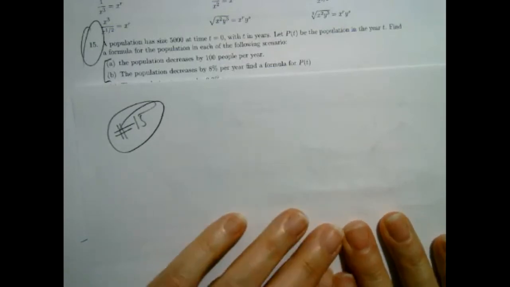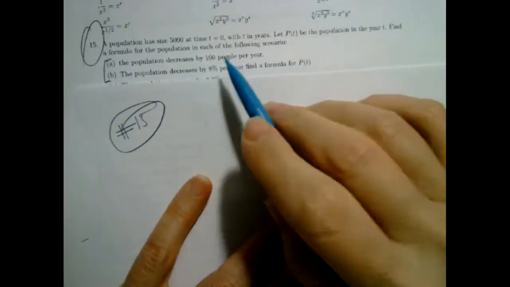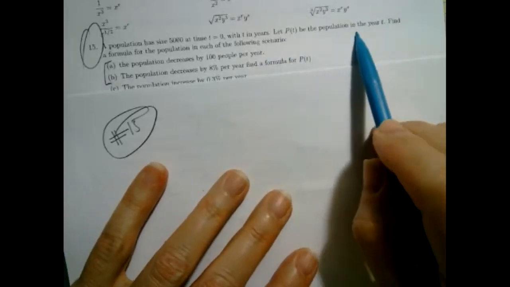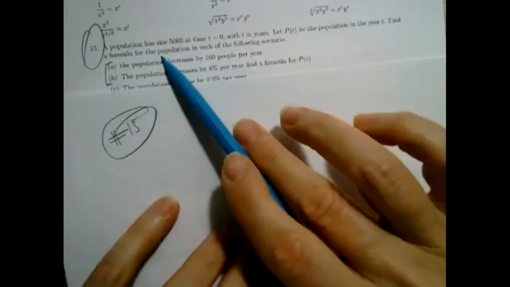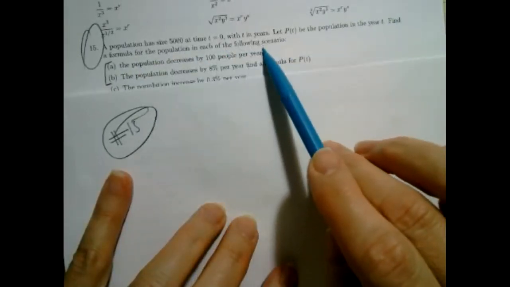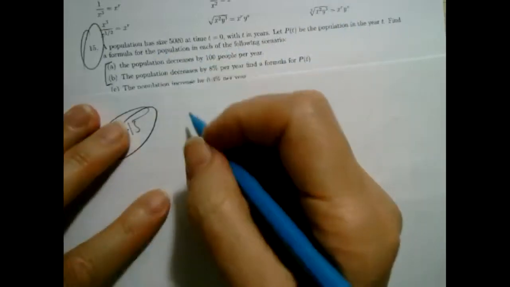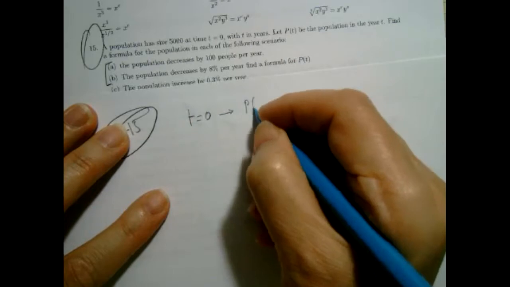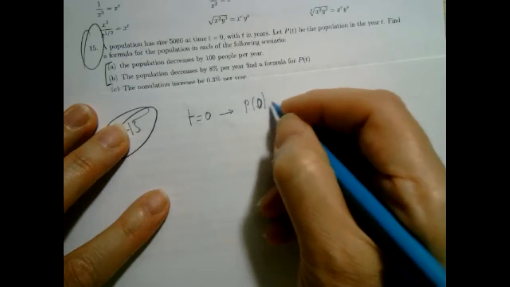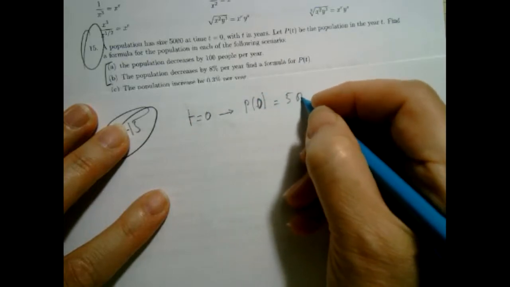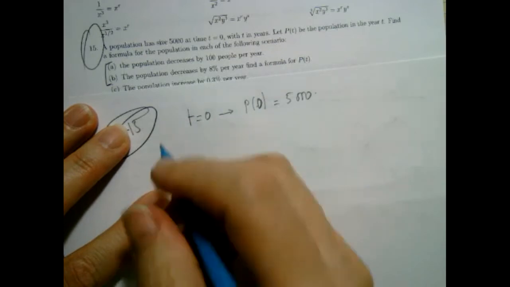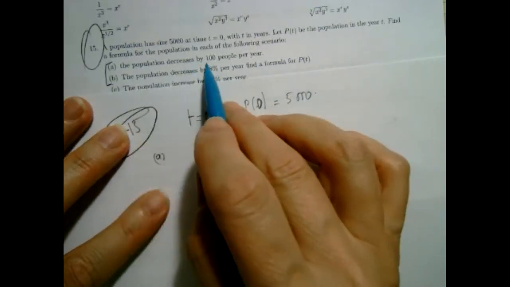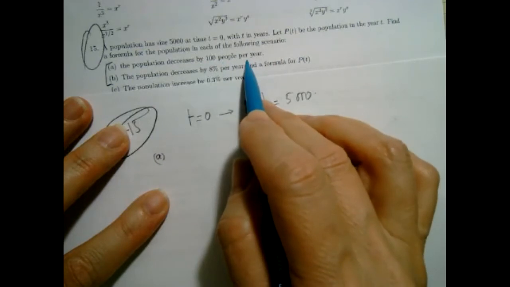A population has size 5,000 at time t equal to 0 with t in years. Let P of t be the population in the year t. Find a formula for the population in each of the following scenarios. So I'm giving you that initially the population, let me call it P of t, at 0 is 5,000. That's the initial population. A. The population decreases by 100 people per year.